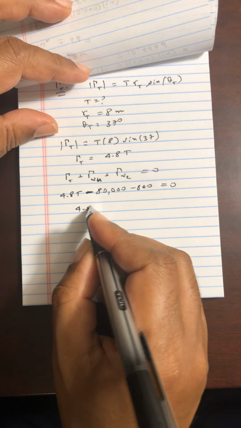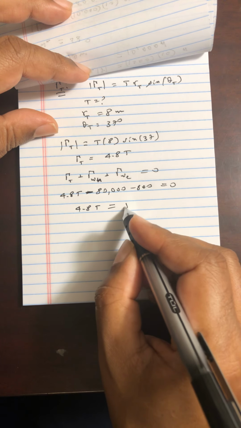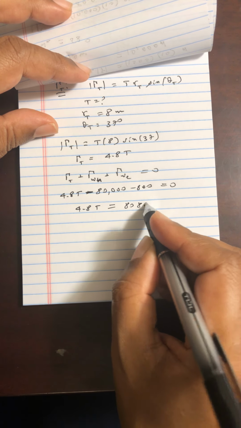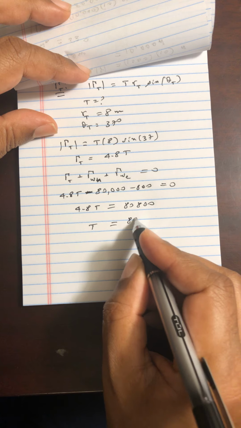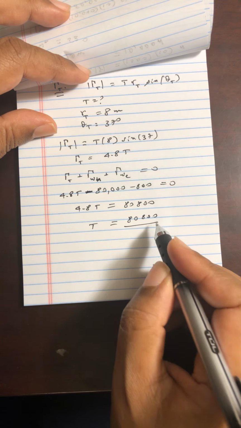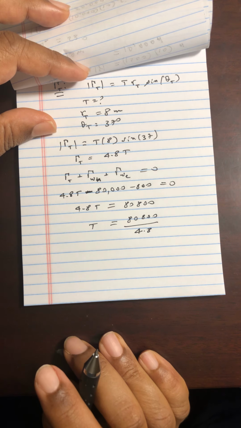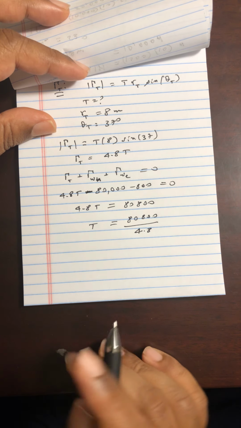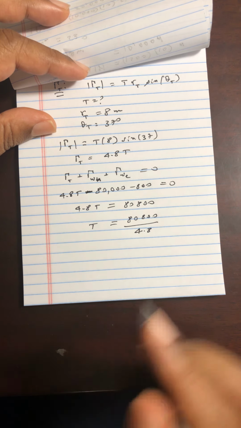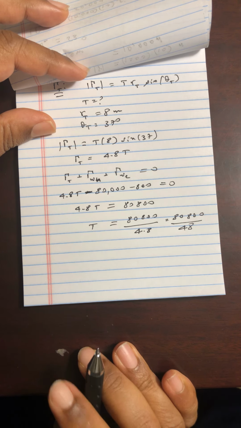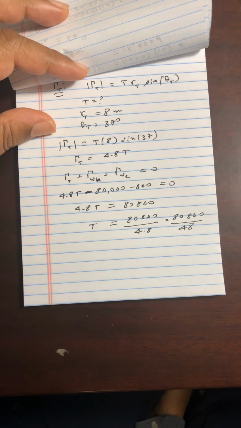So we've got 4.8 t equals 80,800, and then the tension is 80,800 divided by 48. Of course that could be simplified.